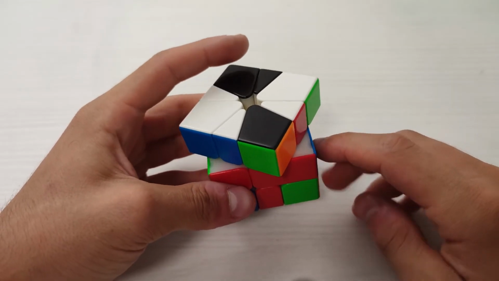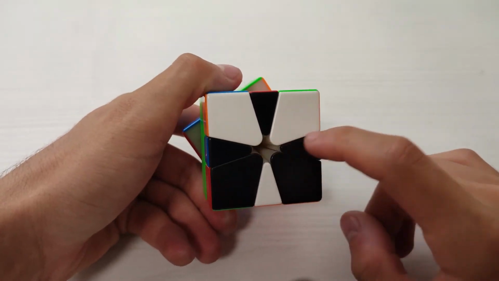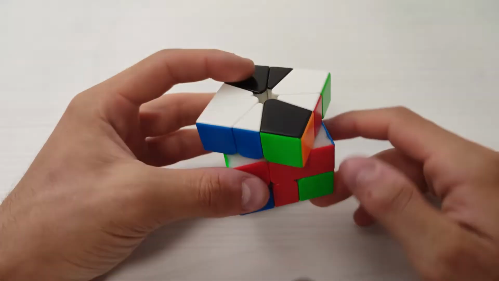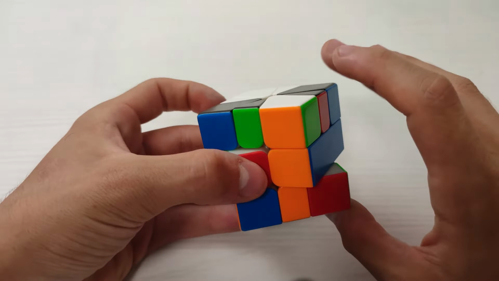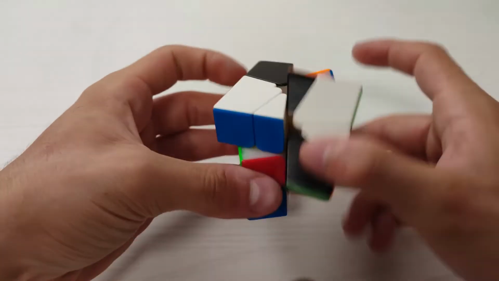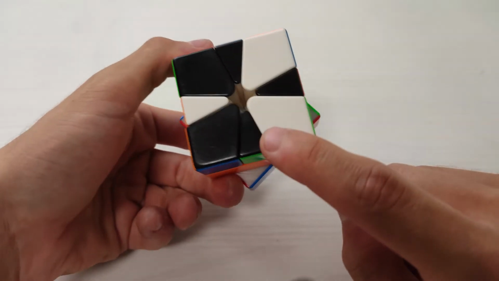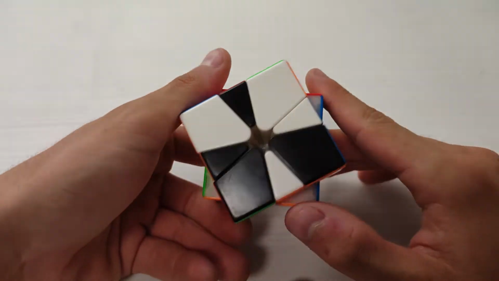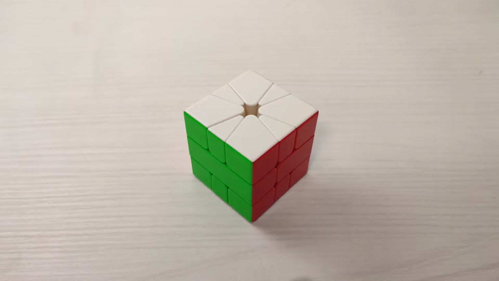Last first block case, if you have the edge that forms an F12 pair with the corner that's on the bottom layer, you can just pair the corners and then insert the edge in the middle with an M2, or you can just pair this corner right here with the edge, do an M2, and then finishing the block on the bottom layer. So guys, that was it for the tutorial.